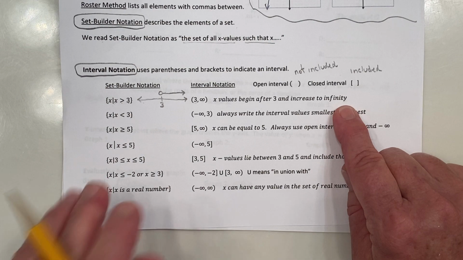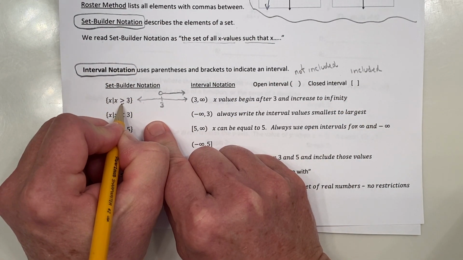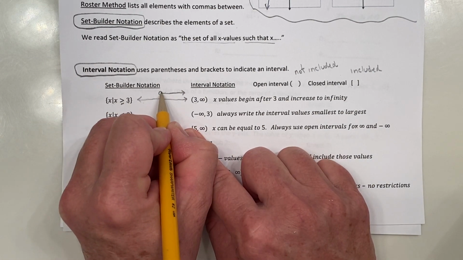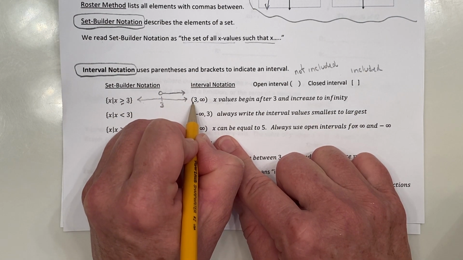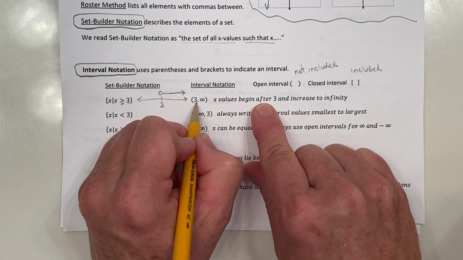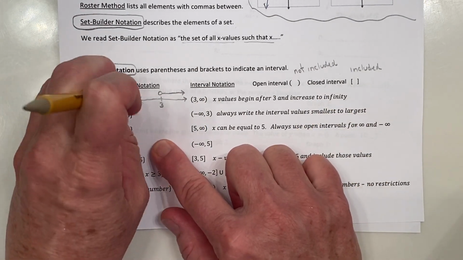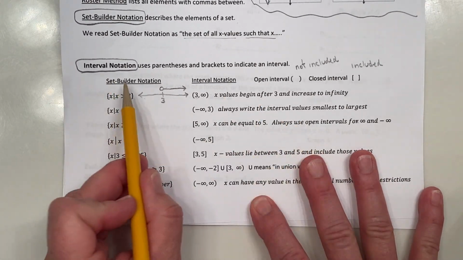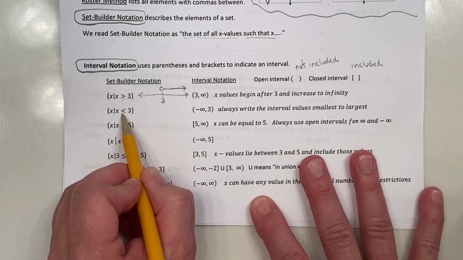All right, but what if this was x greater than or equal to 3, that little line means or equal to. The adjustment would be a closed circle above 3, and the adjustment in interval notation would be that we would have a bracket, not a parenthesis, right here. So x values begin at 3 and increase to infinity. It's important to know the different notations and what they indicate. These are just examples of understanding set builder notation and interval notation. So let's look at our next example.